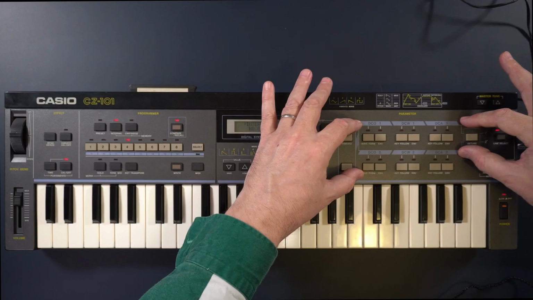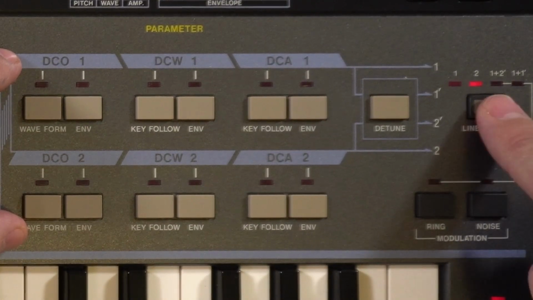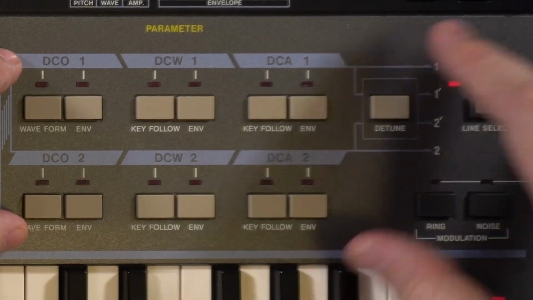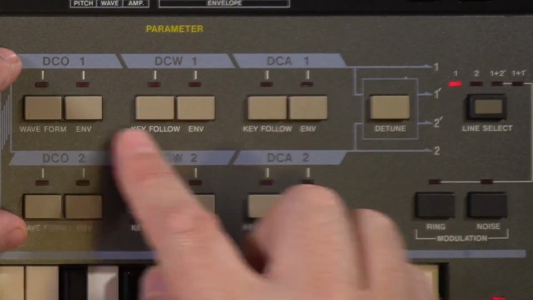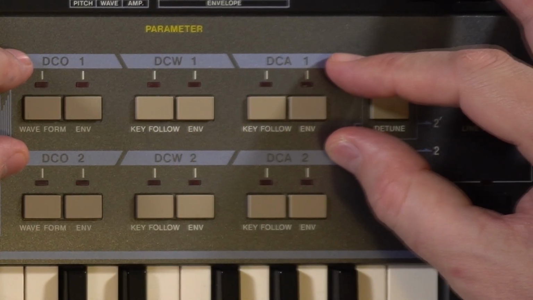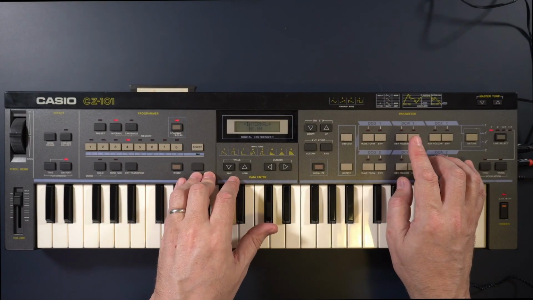We've got one synth line and another synth line here, and we can choose whether to have line select 1, line select 2, 1 and 2, or 1 and 1, which we'll come to in a second. That's to do with the ring modulation and the noise. This is it. These 6 buttons control your synthesizer. Simple? Yeah. Really, really simple. Compared with FM anyway. And it's quite ingenious what Casio have done here.